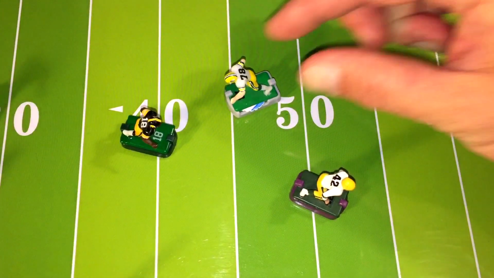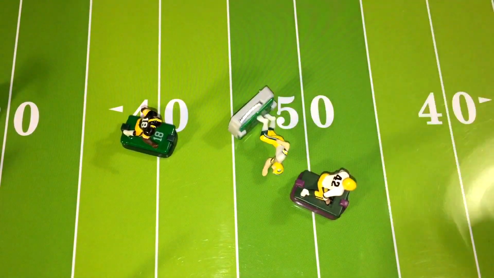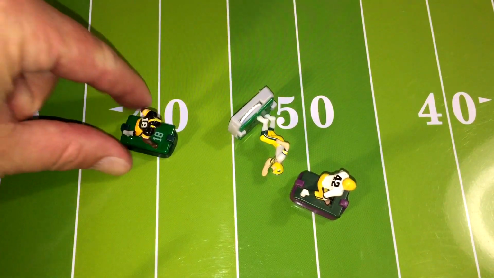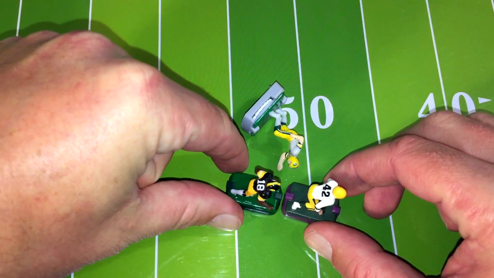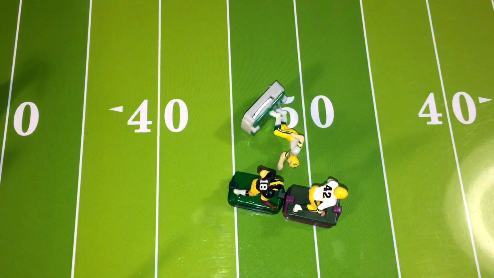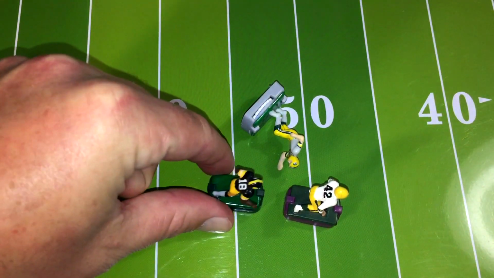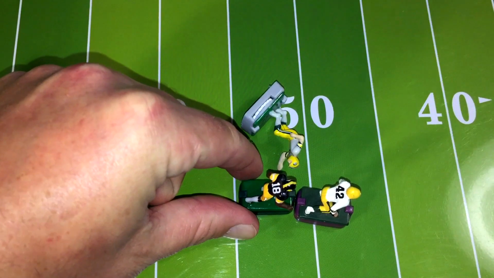Broken tackles. If a defensive player has fallen over, they can't make a tackle, so a runner can push through him. You could also add a rule where the back of the defensive player's base is considered a broken tackle. So if he hits the back of the base, it's not a tackle yet.